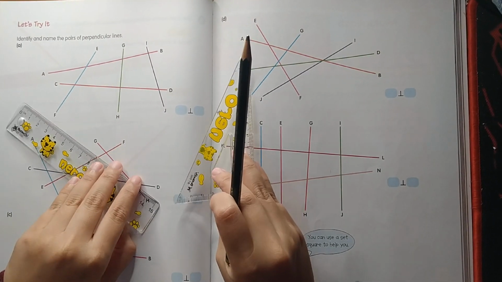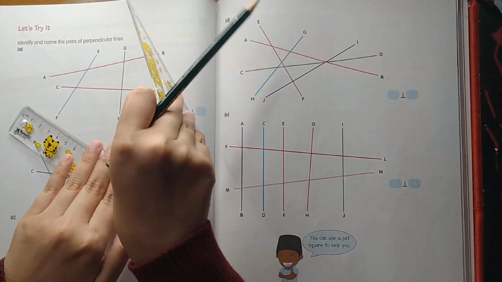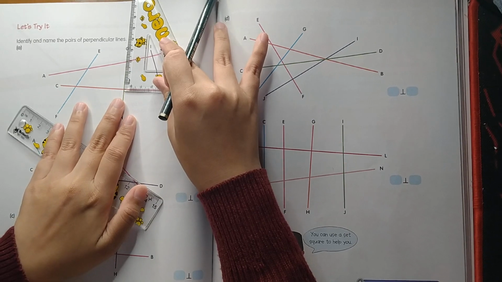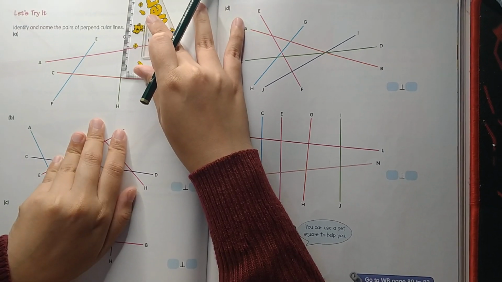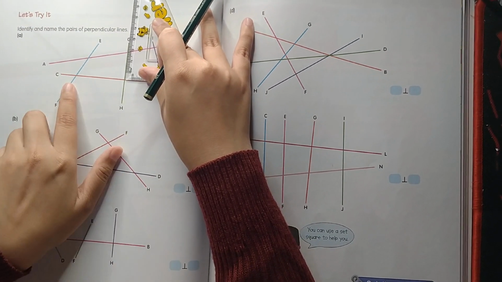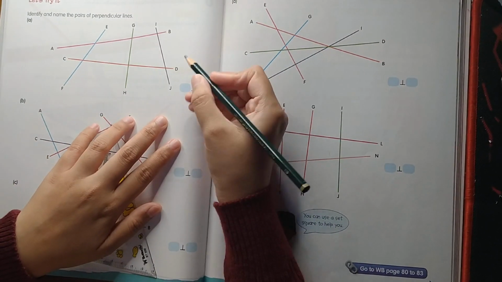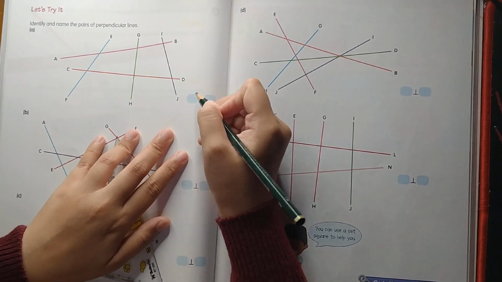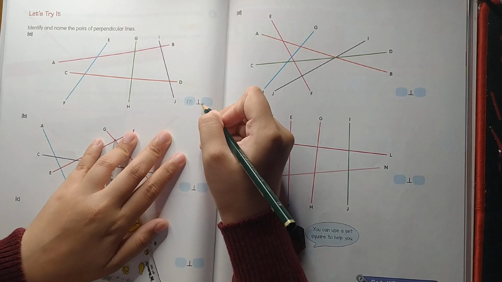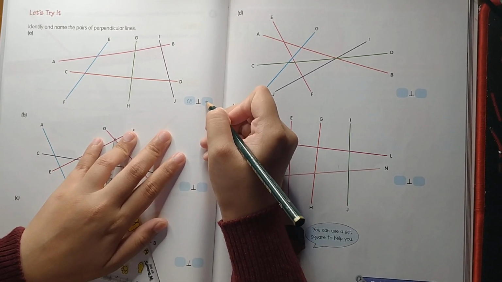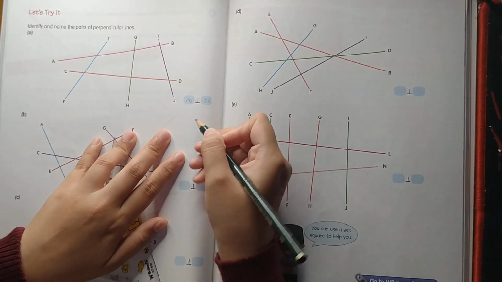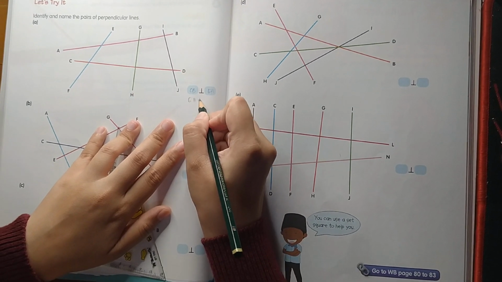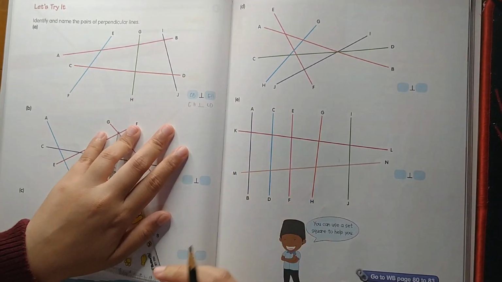Perpendiculars. Okay, we try GH first. GH perpendicular to CD. We can write CD perpendicular to GH or GH perpendicular to CD.